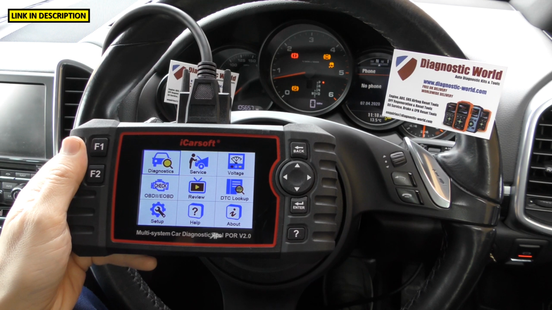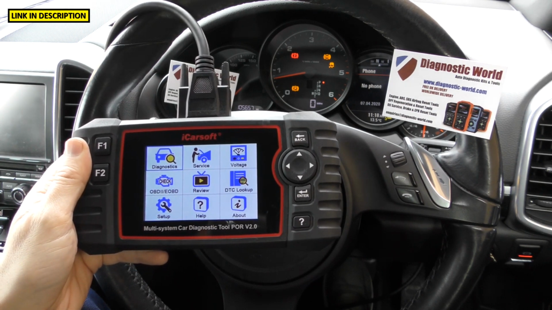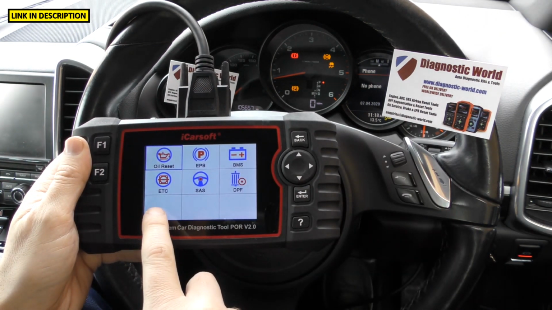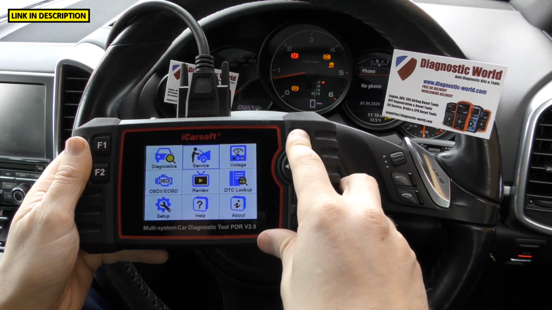I hope it's maybe giving you some information on what this tool will do, and don't forget, of course, I mentioned that an update will put on the injector coding and the ABS brake bleeding as well.